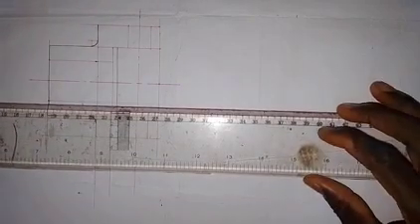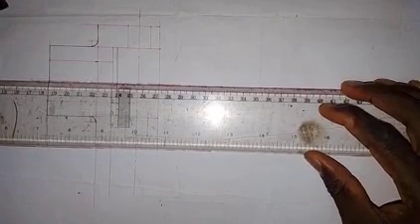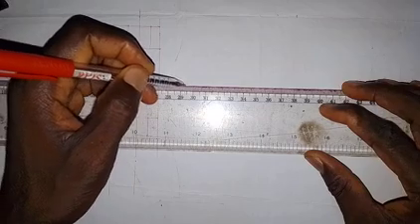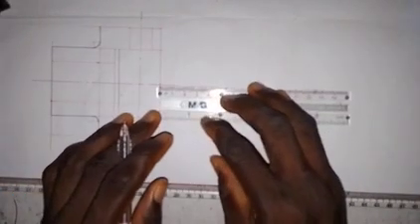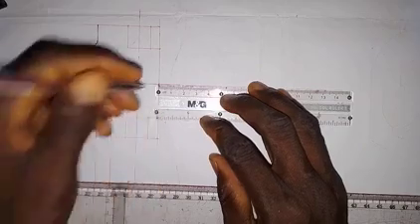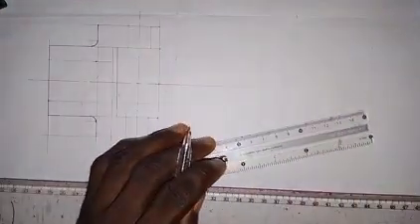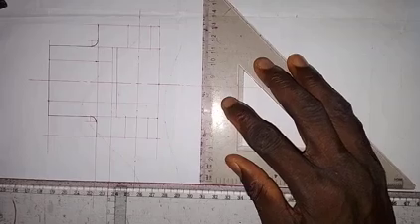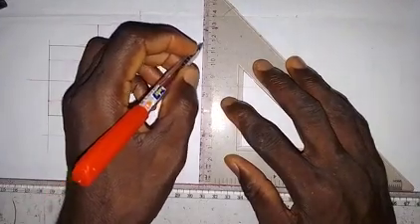So I have to draw this horizontal line. I have to extend this horizontal line. Okay, so having extended this horizontal line, I will take 34 millimeters from here. So this is 34 millimeters. Then at this point we are going to draw the vertical line, like this.